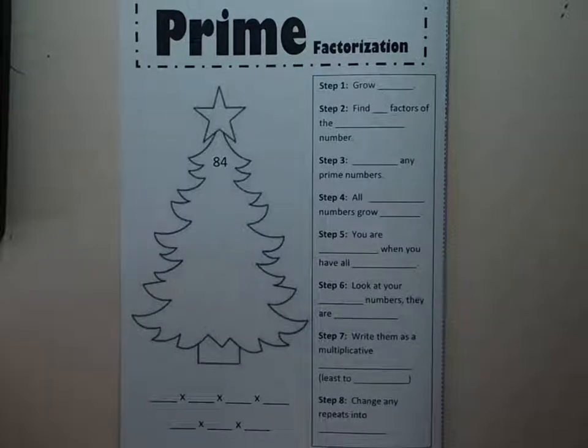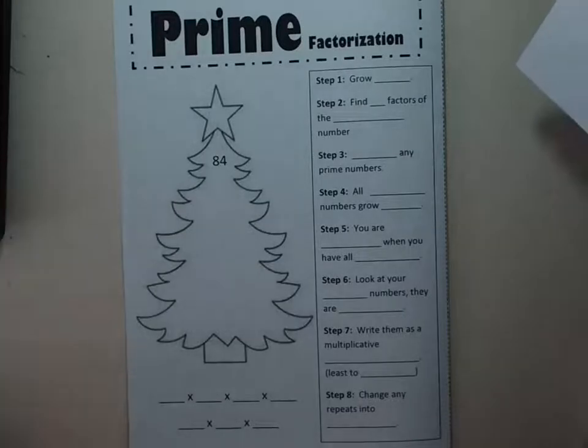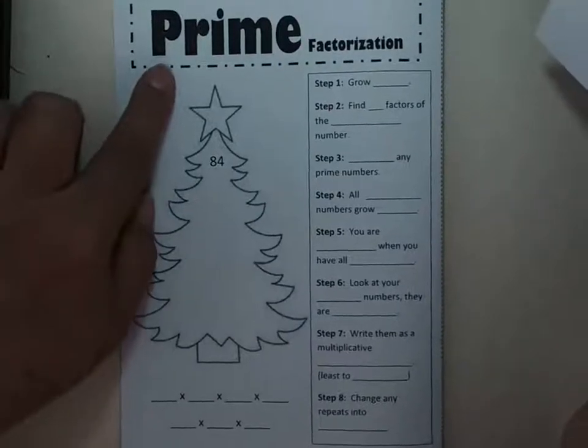Hi there. Today we're going to talk about the prime factorization of numbers. It's like a fingerprint. Like your fingerprint identifies who you are, the prime factorization identifies who the number is. And for every prime factorization, it only equals that one number. So if I have the number 84, I'm going to get one fingerprint for 84, and that's going to be only for 84.